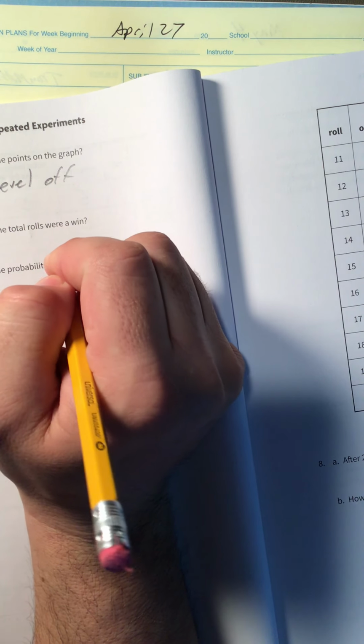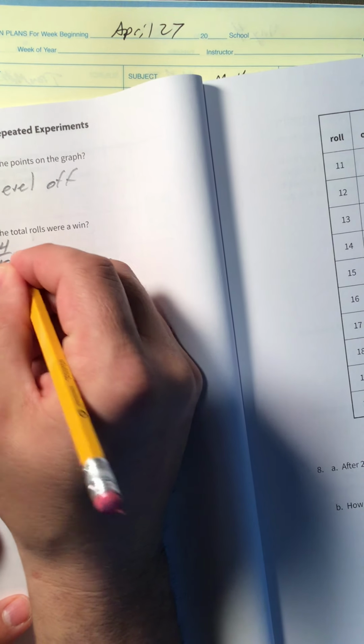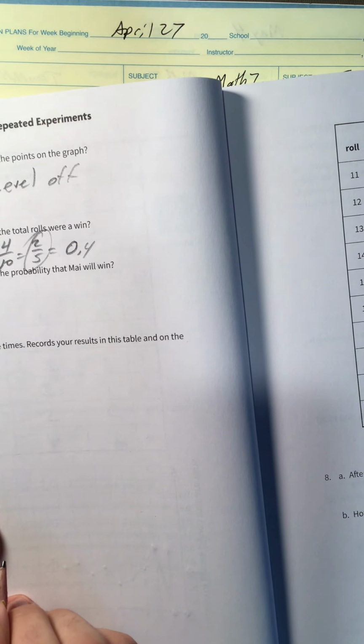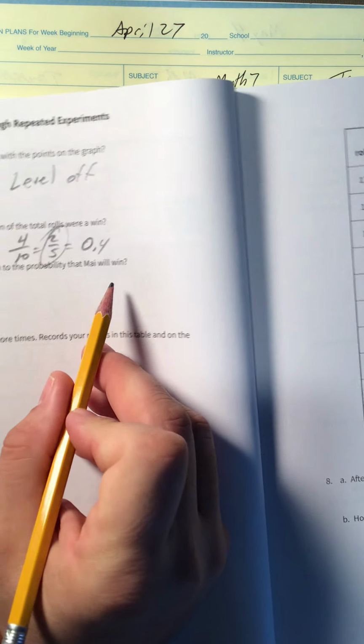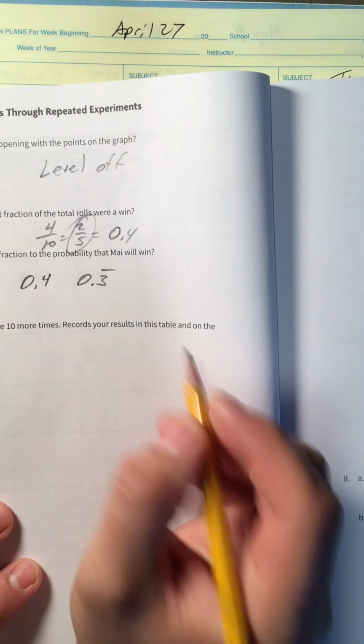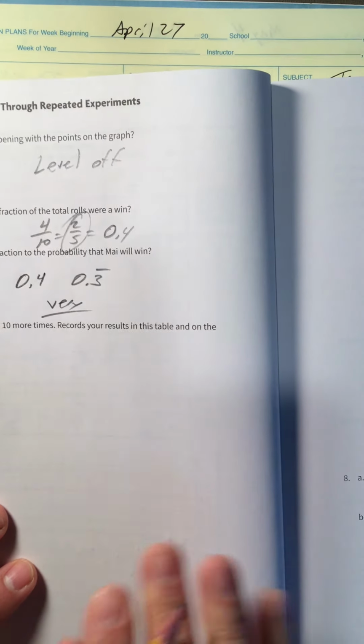After 10 rolls, what fraction were a win? That was 4 out of 10, or 2/5, which was 0.4. It does say fraction. How close is that to the probability that we'll win? Well, how close is 0.4 to 0.3 repeating? I would say it's very close.